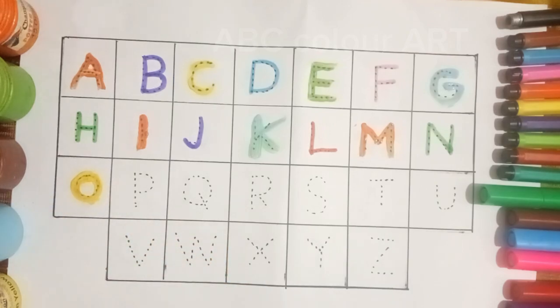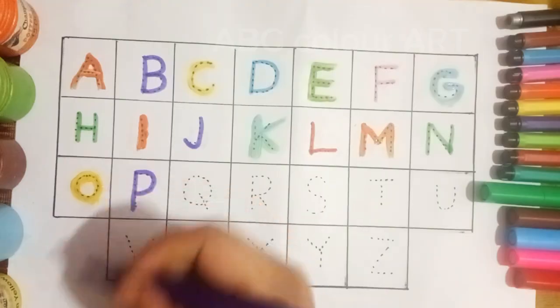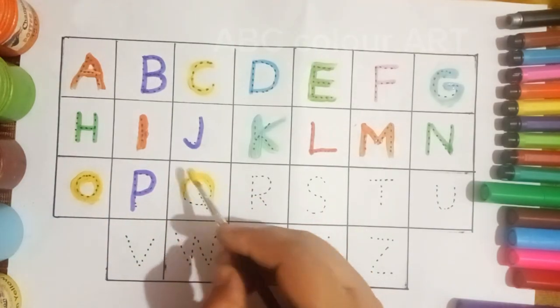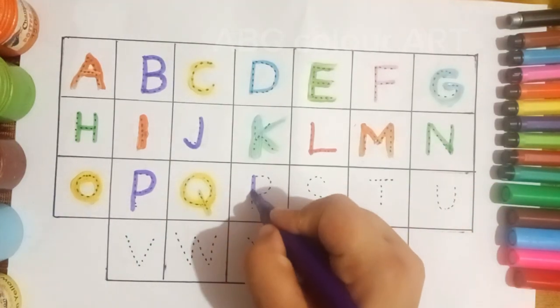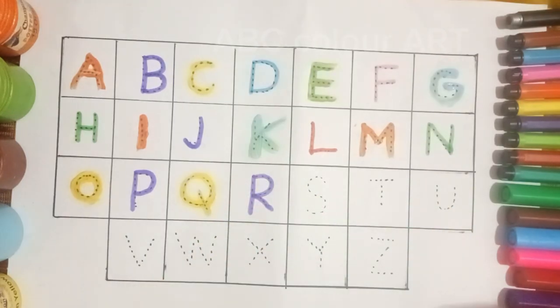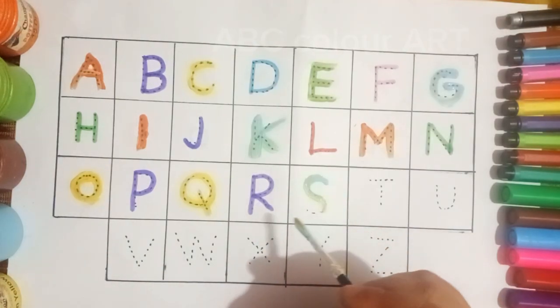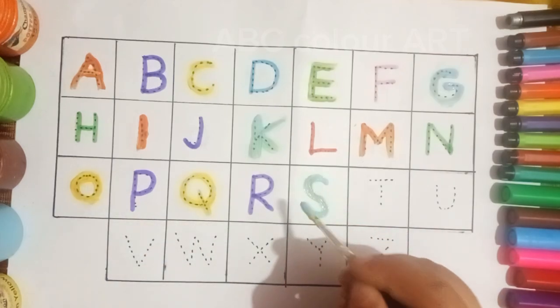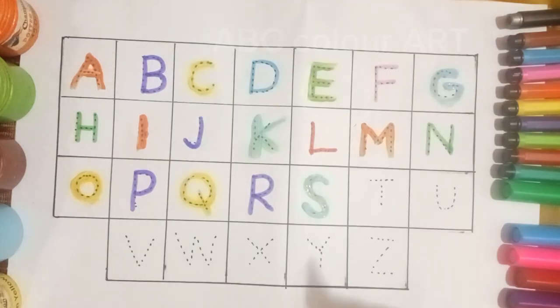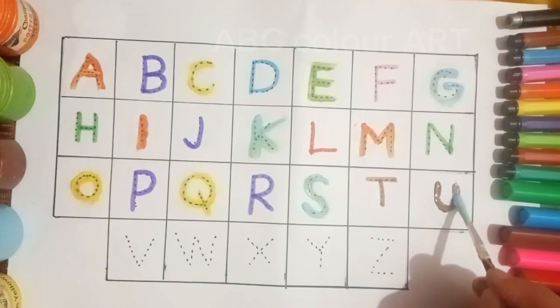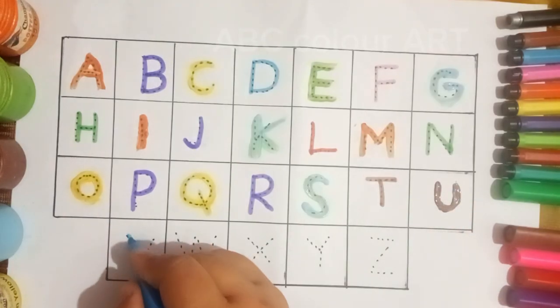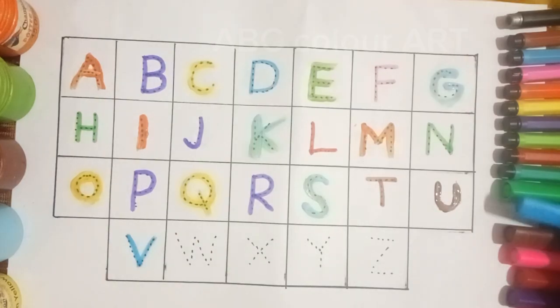O is for onion, P is for pumpkin, Q is for queen, R is for rabbit, S is for sun, T is for tiger, U is for umbrella, V is for van.